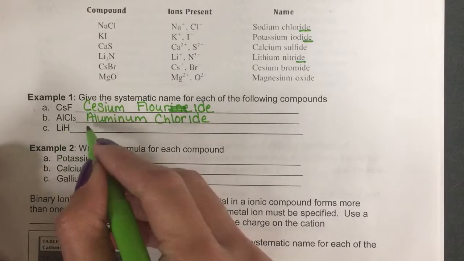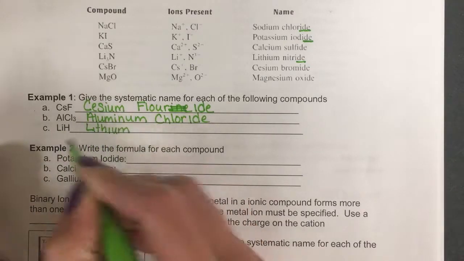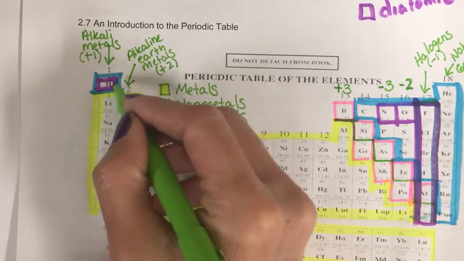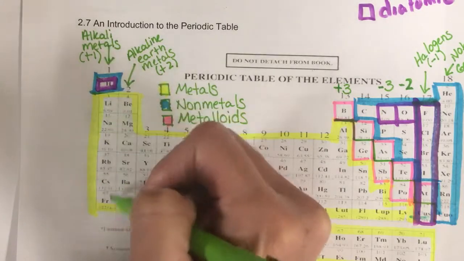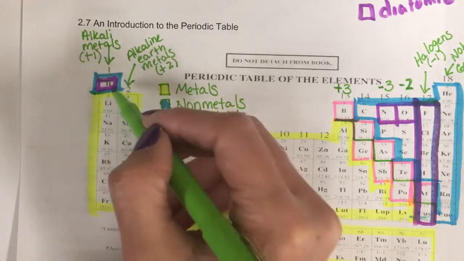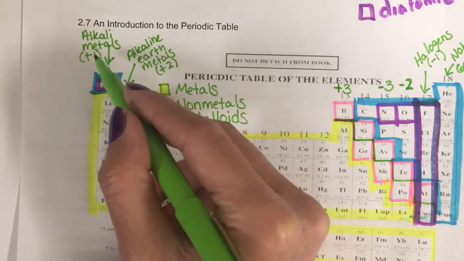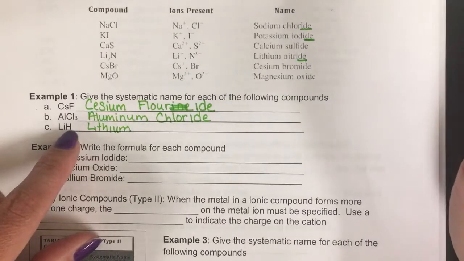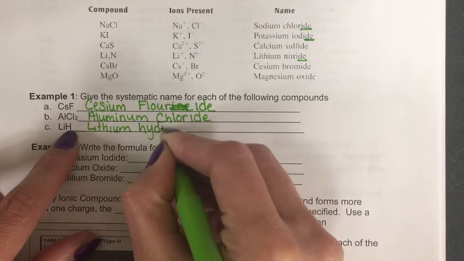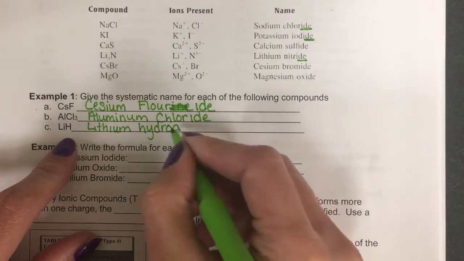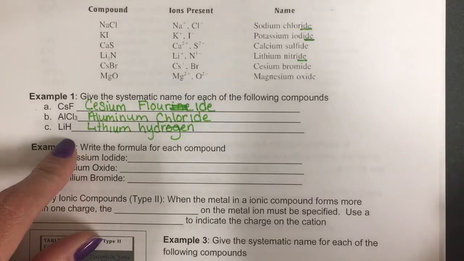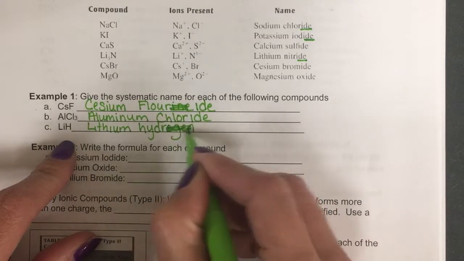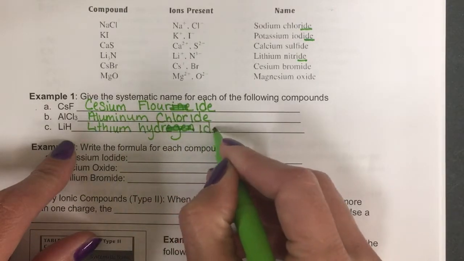Looking at the periodic table, Li is lithium. H is weird. Even though it's on the left side of the periodic table, remember it's a non-metal, so it's not an alkali metal. It doesn't have a +1 charge. Hydrogen can be either a +1, sometimes it is, or it could be a -1. So in this case, because it's my second element, I know it's a minus, so I write hydrogen, but I need to change the ending to IDE. Instead of hydrogide, I cut off the O, and it's going to be lithium hydride.